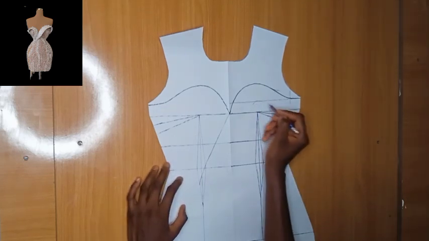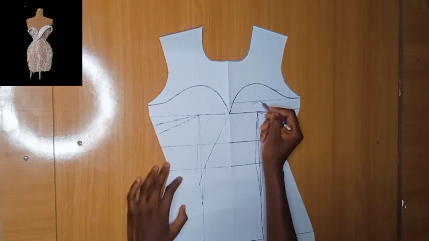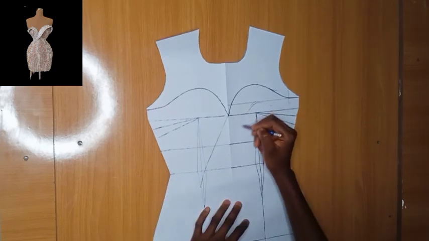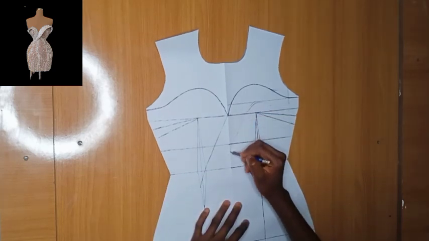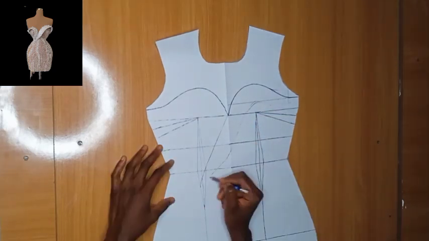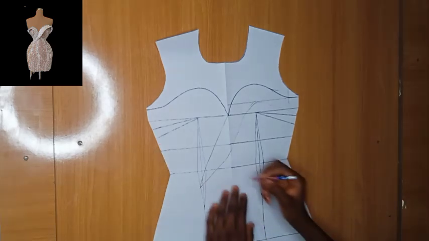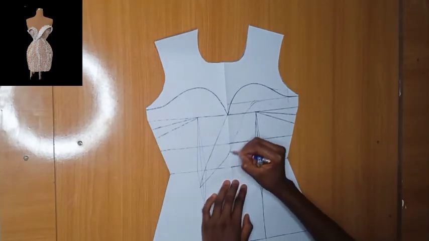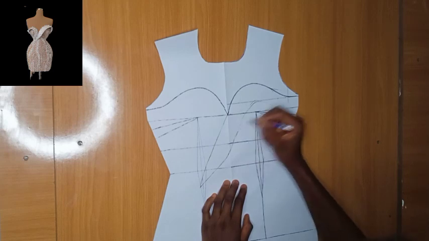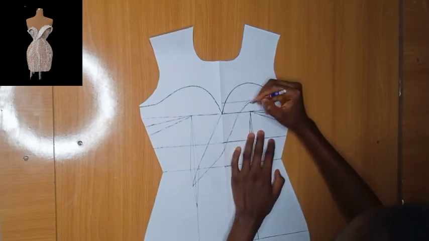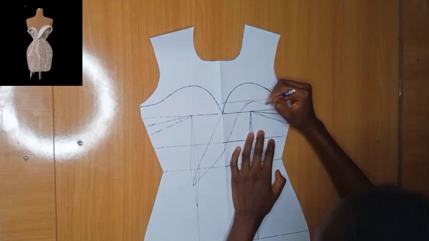You want to be very artistic while doing this. Make sure that whatever curve you're seeing is how the shape of your structured detail is going to look. Preferably use a pencil like I'm using now, so when you make a mistake, you can erase it. You want to make sure that this is looking very nice and beautiful. Okay, so that is what I'm doing right now.